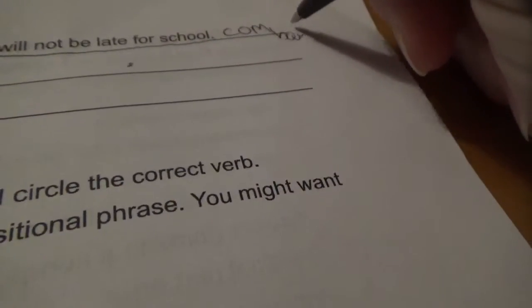Compound, oops, let's see. Sorry, I'm not watching my paper. I was watching the dog over in the corner of the room. Compound complex. There we go. Compound, complex.